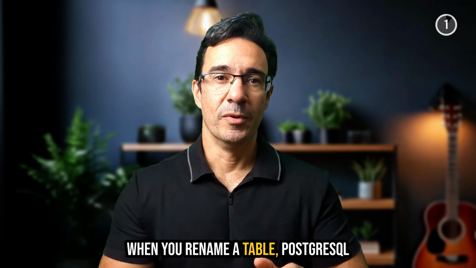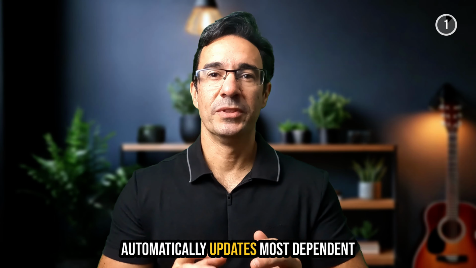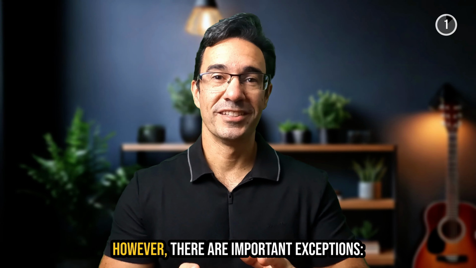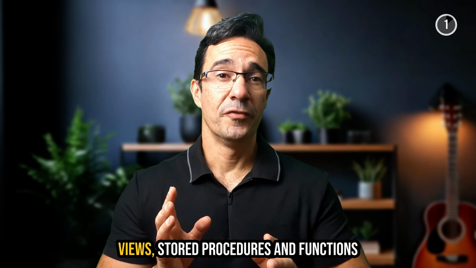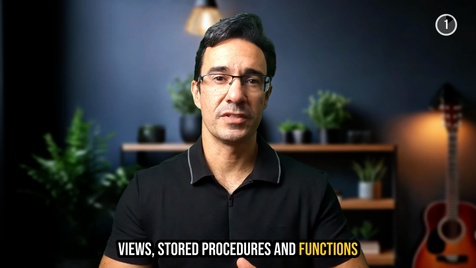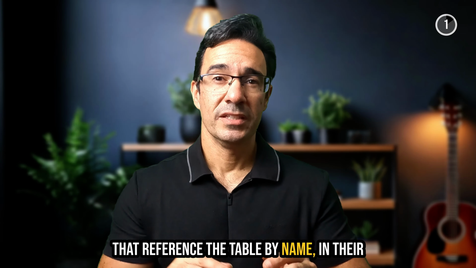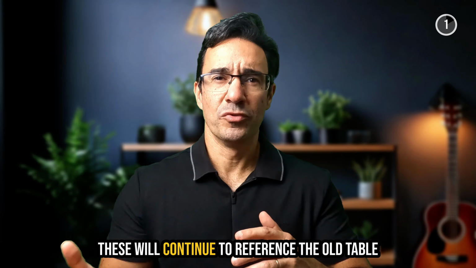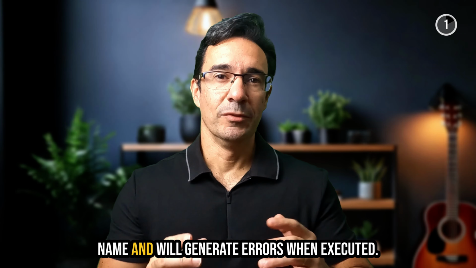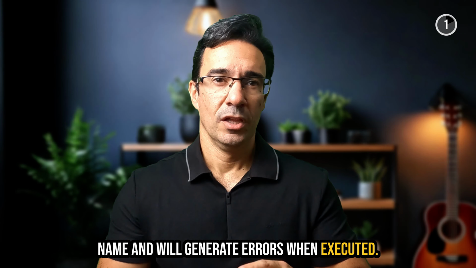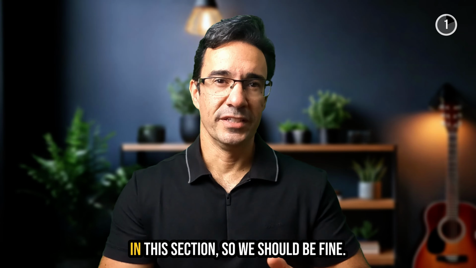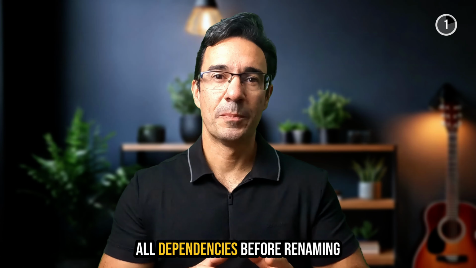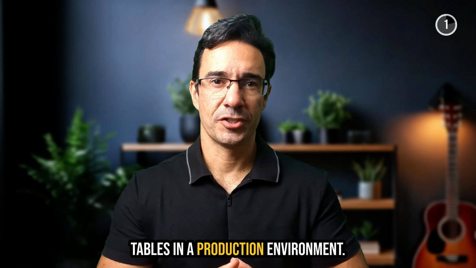When you rename a table, PostgreSQL automatically updates most dependent objects to reference the new name. However, there are important exceptions. Views, stored procedures, and functions that reference the table by name in the SQL code will not automatically be updated. These will continue to reference the old table name and will generate errors when executed. None of them will be covered right now in this section, so it should be fine. Nonetheless, it's important to identify all dependencies before renaming tables in a production environment.